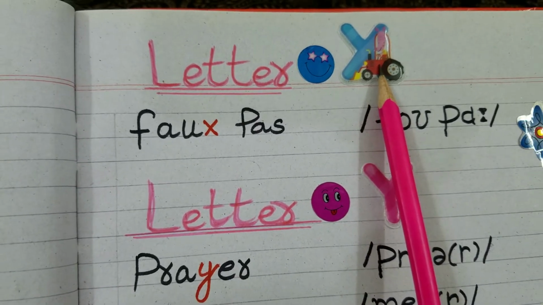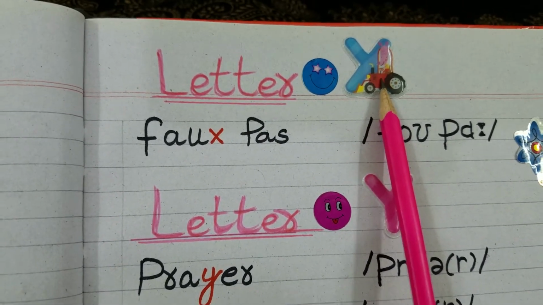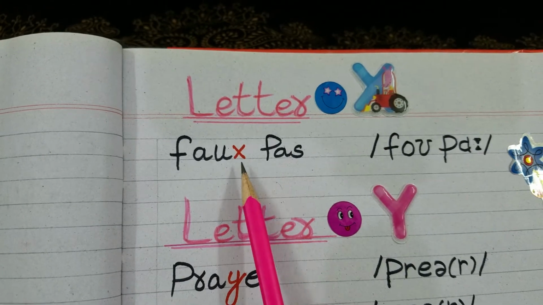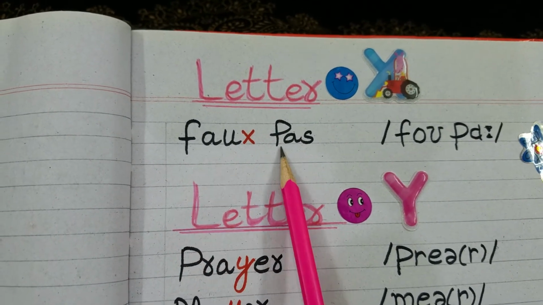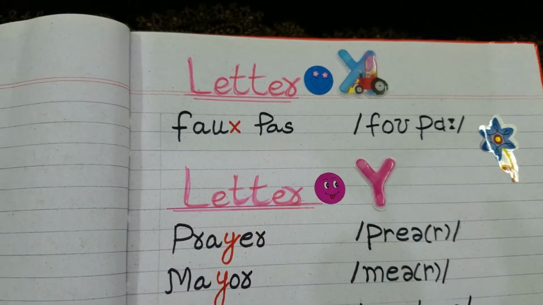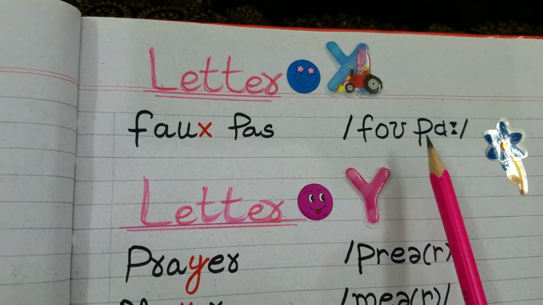Okay, now look at letter X. There aren't many words with a silent X. You don't pronounce X. X will be silent. You pronounce this word as faux pas.